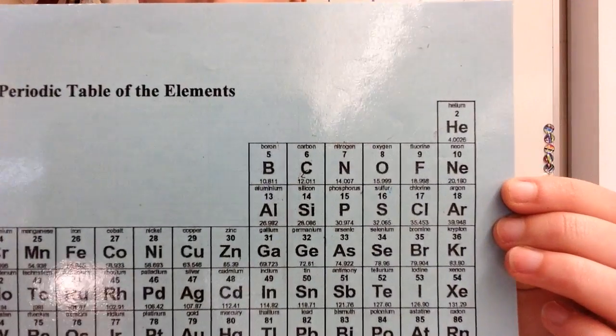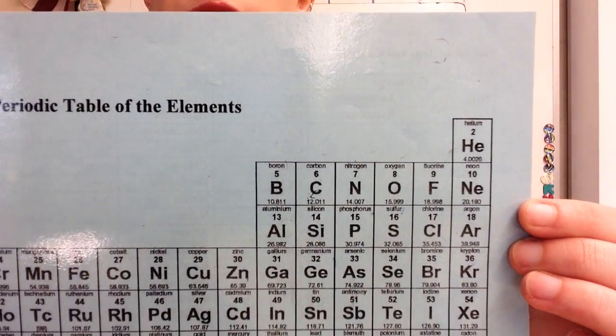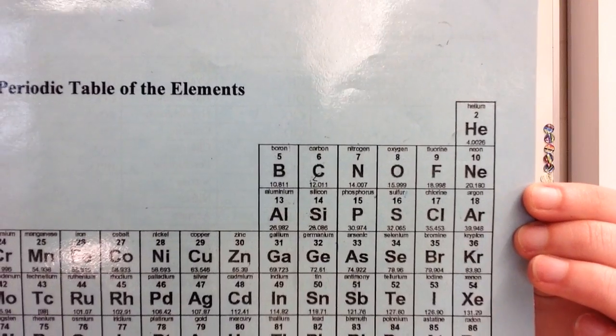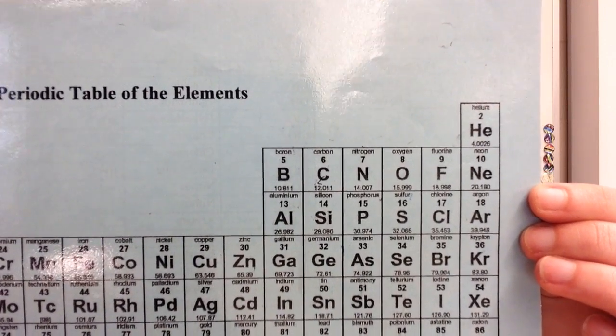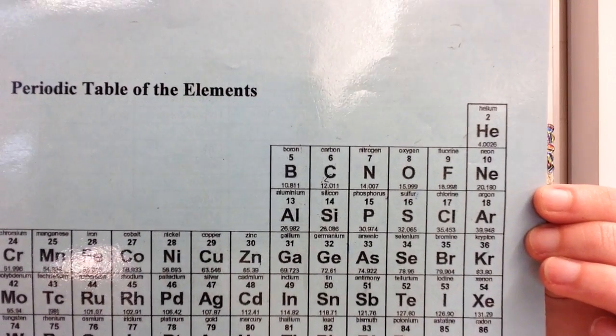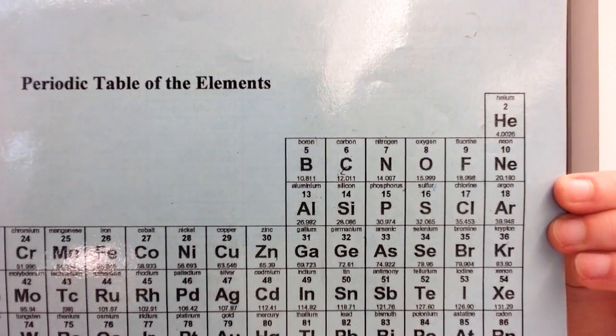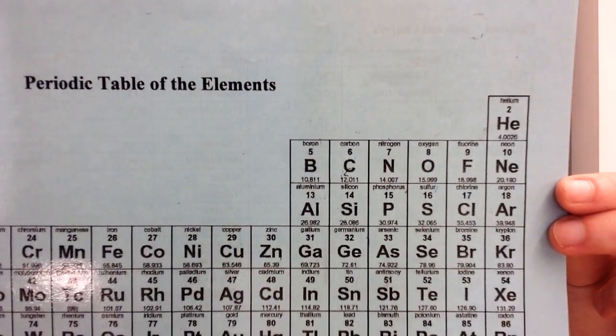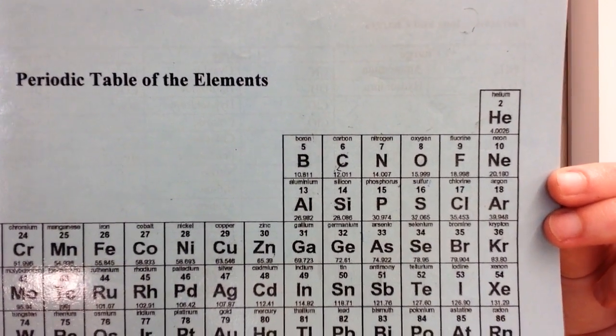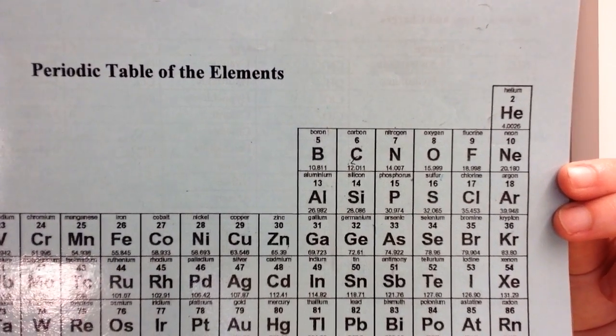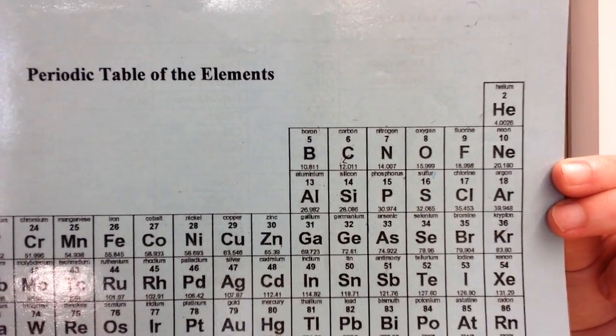So I'm going to hold this up closer so that you can see it. The name is at the top, then we have the atomic number. Like I said, we'll talk about that later. Then the symbol for the element, and then at the bottom is a number in decimals. That number tells you the mass of an individual atom of that element or an individual particle of that element.